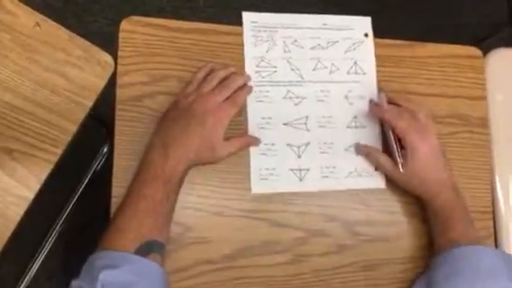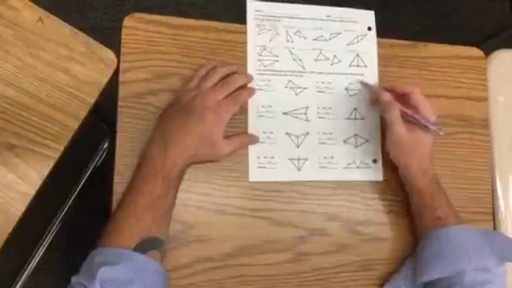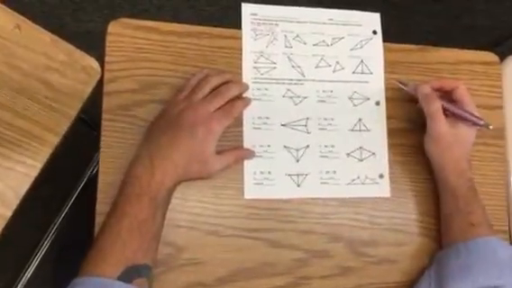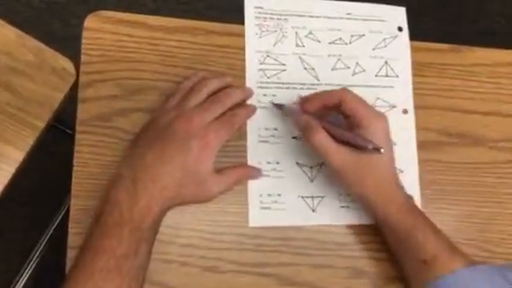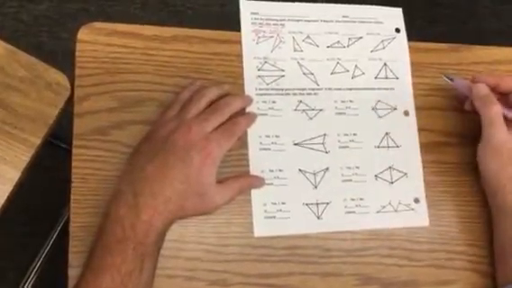When we get down to the second section here, we just add a step. So in addition to saying whether or not the triangles are congruent, we have to name the congruent triangles. So I'm going to do a couple of these for you as well.